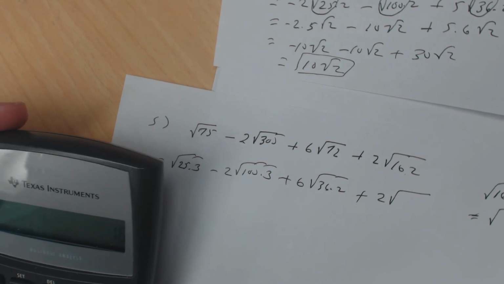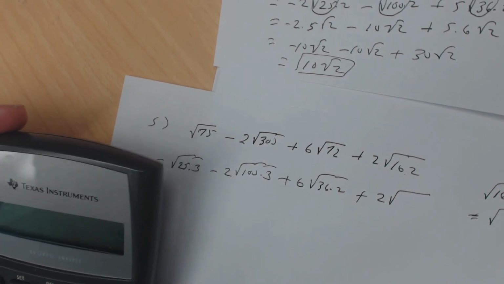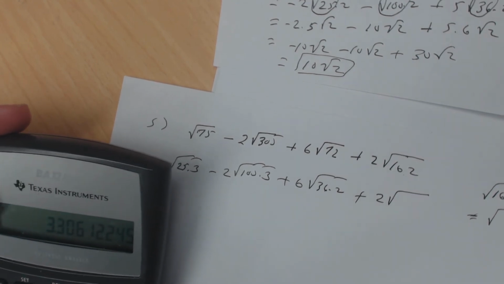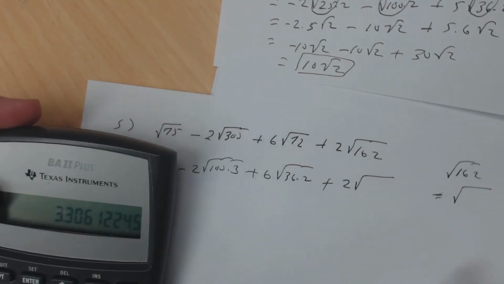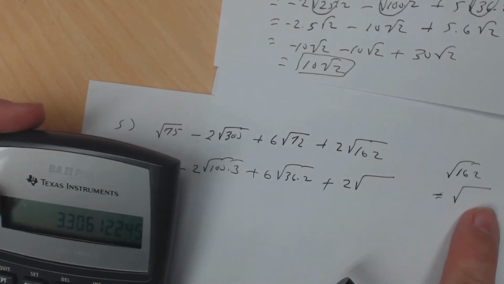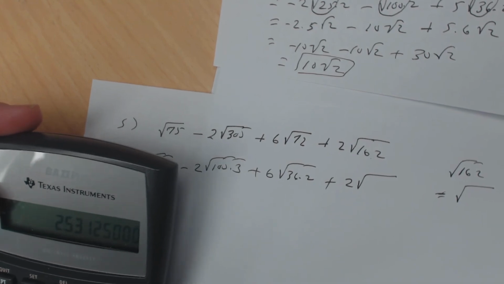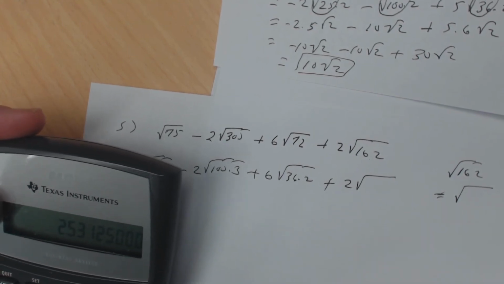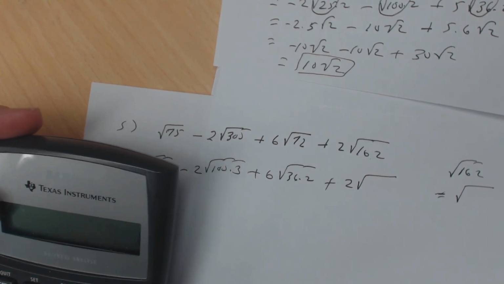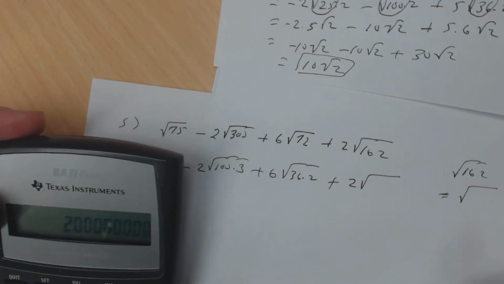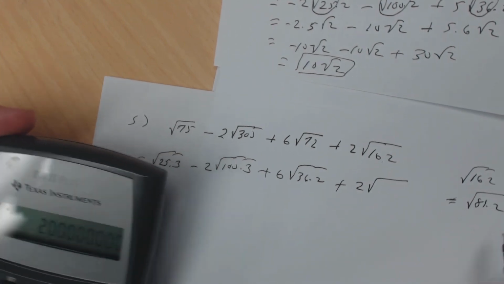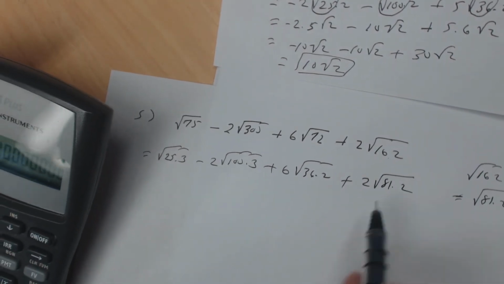49. 162 divided by 49. Keep going. 8 squared would be 64, so 162 divided by 64 equals, okay. Next one, 9 squared is 81, 162 divided by 81 equals, okay, so that's the one that works. It'll be 81 times 2.